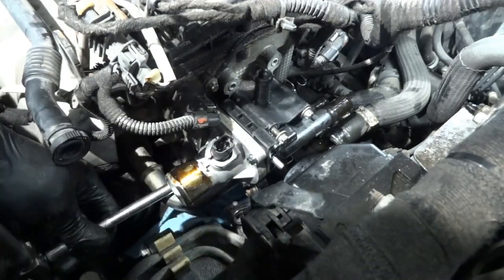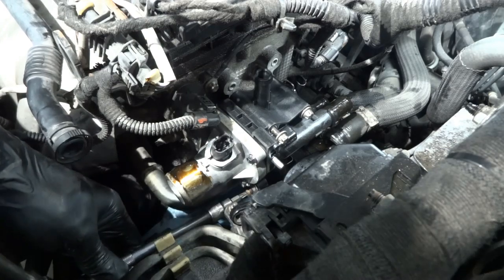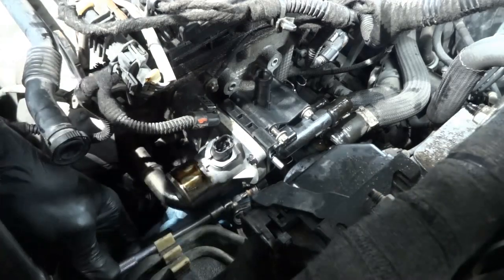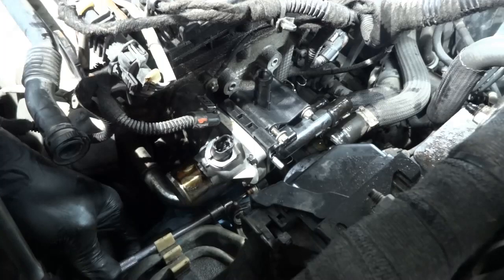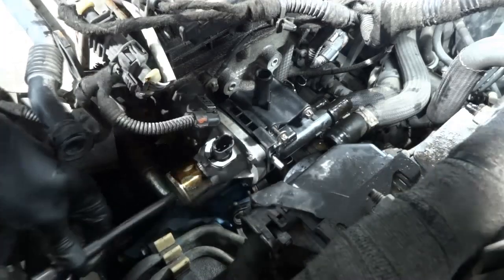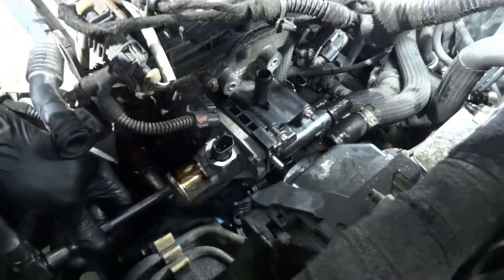Yeah, like driving around, I'll get like 18. Not bad. I know. Better than my truck. I know.